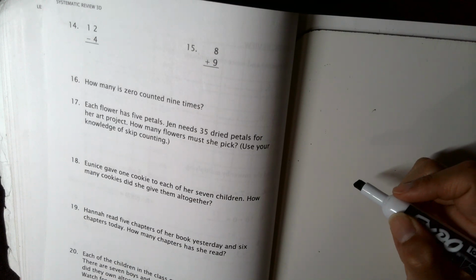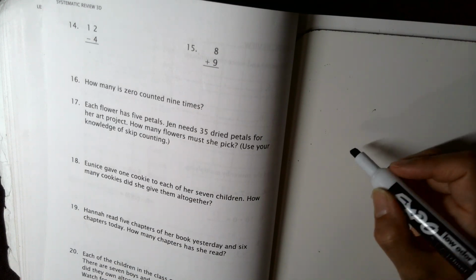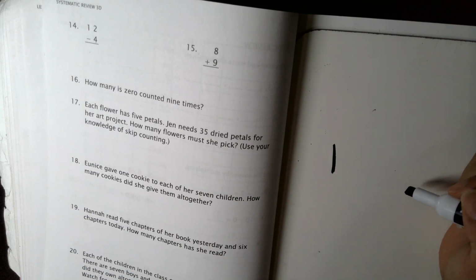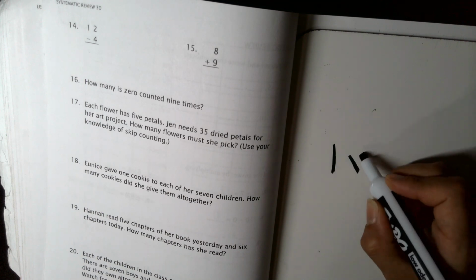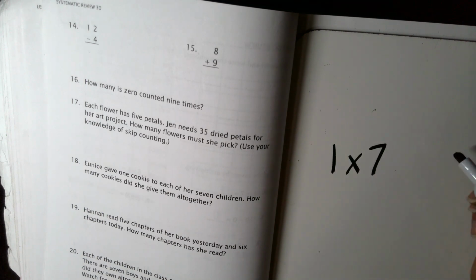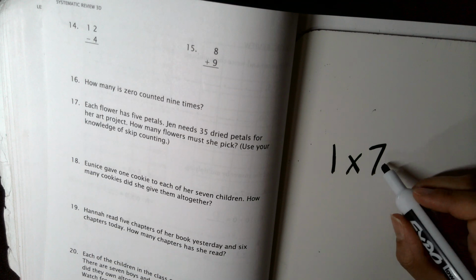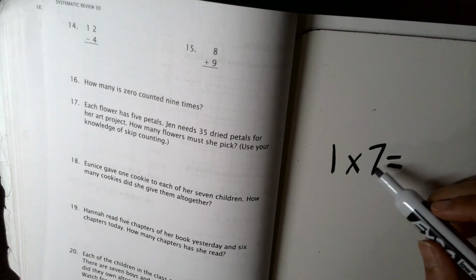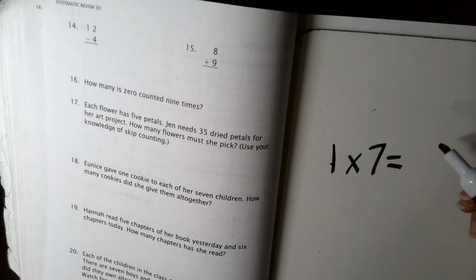So Eunice gave 1 cookie to each of her 7 children. How many children were there? There were 7. How many cookies did she give them all together? Well, what do we do when we're multiplying by 1? We look in the mirror. So the 7 is taking a look in the mirror and it's seeing itself. So anything times 1 equals itself, so it's 7.